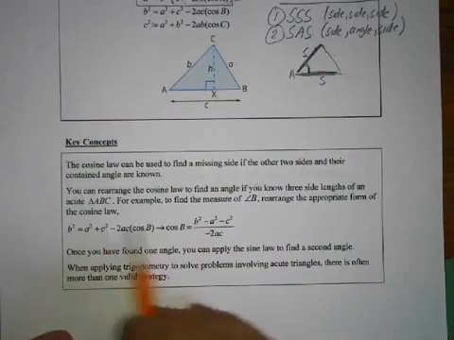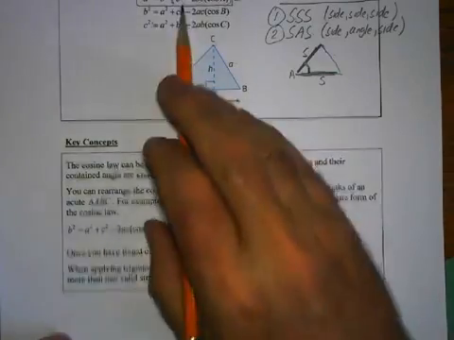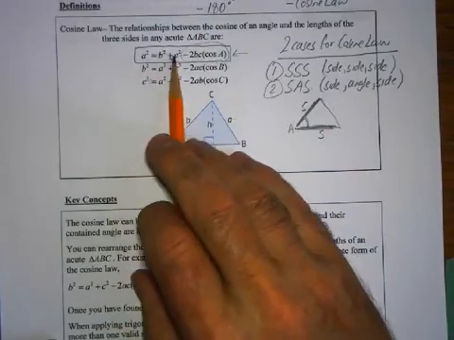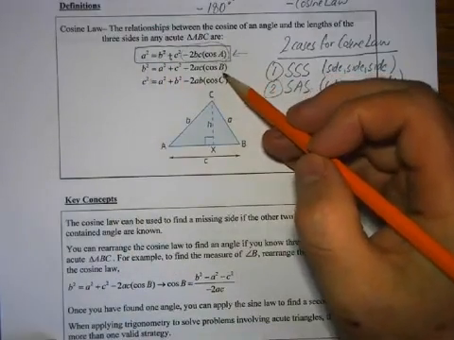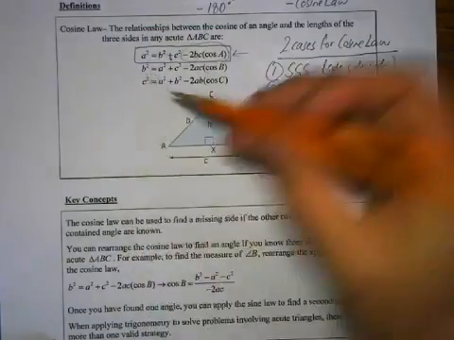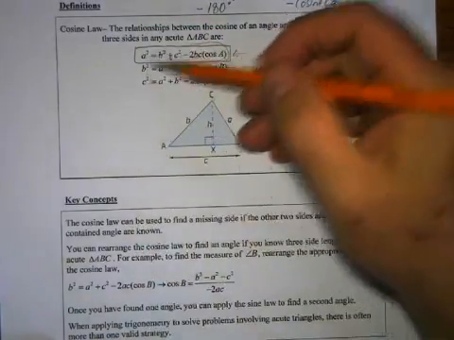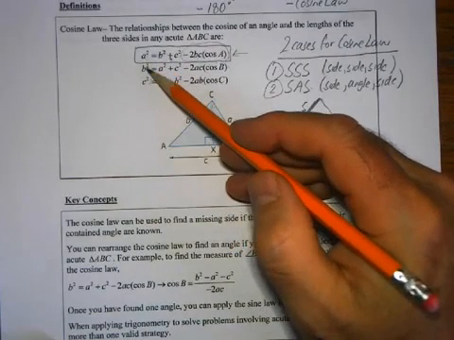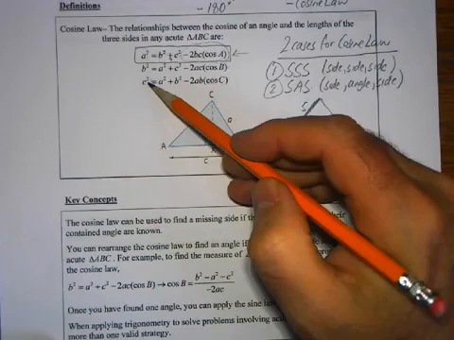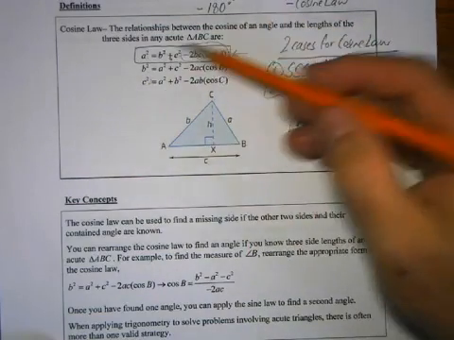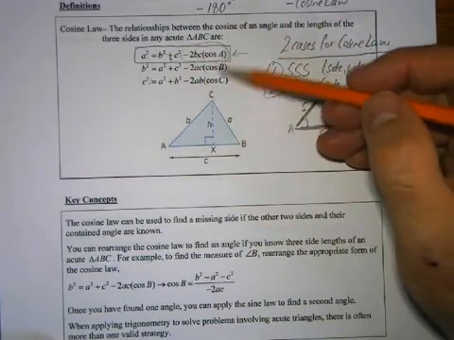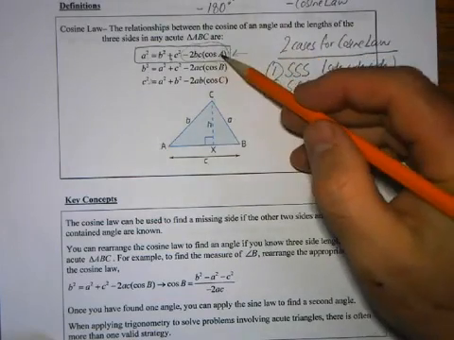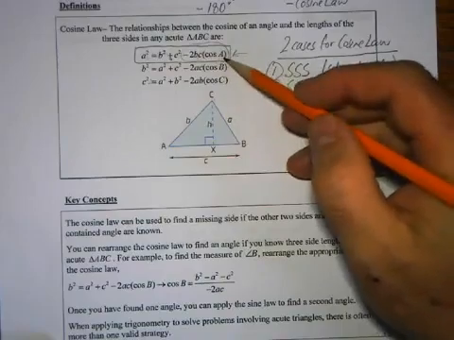So these formulas here will help you find any side or any angle. Now, if you're trying to find the side, if you want to find side A, you're going to use this version. If you want to find side B, it's that version. Side C, it's that version. If you want to find an angle, well, the formula's not really great for that because the A is really embedded into this right side.